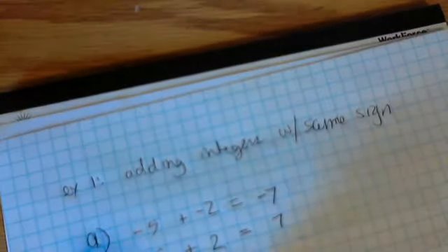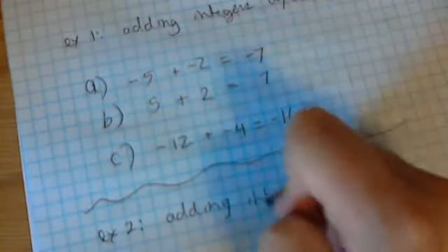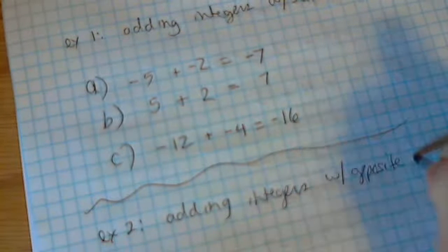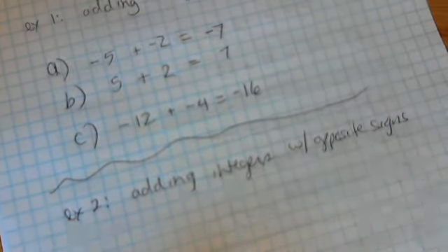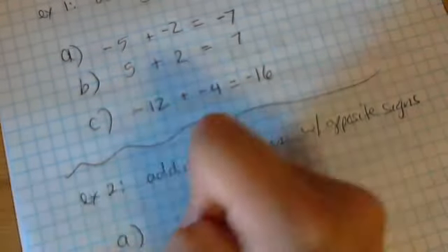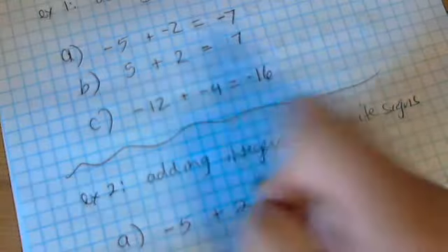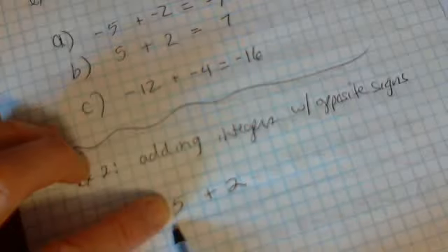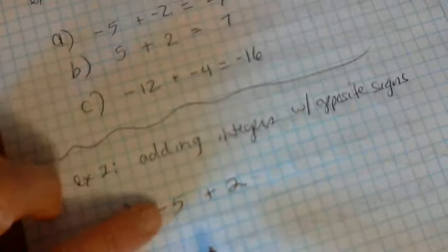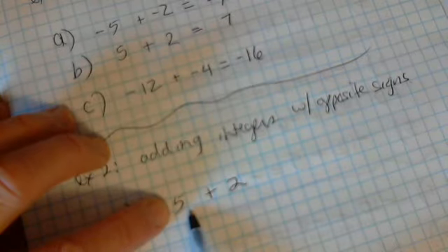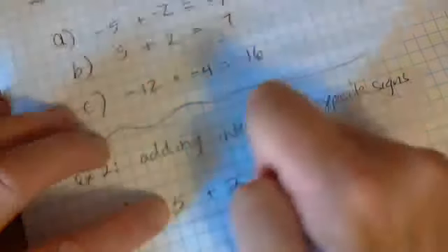So, example 2, adding integers with opposite signs. Let's look at what would happen if we add -5, and this time let's do a +2. Now it says subtract them. So we're going to forget about the negative sign for a moment and take the smaller number away from the larger number. So I do 5 minus 2, and I get 3.